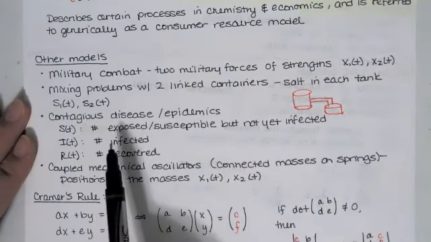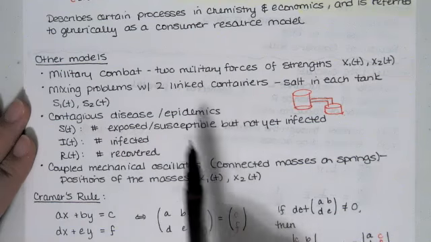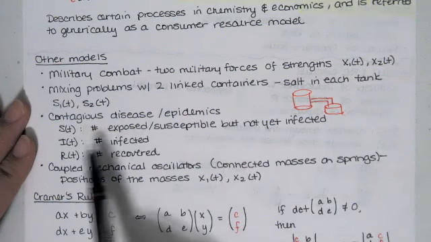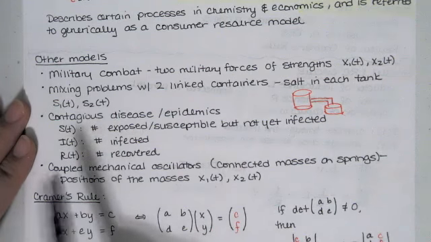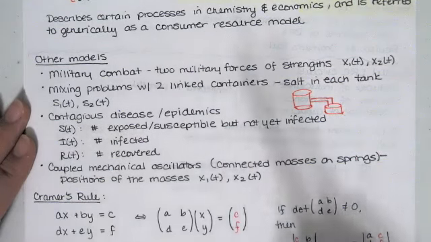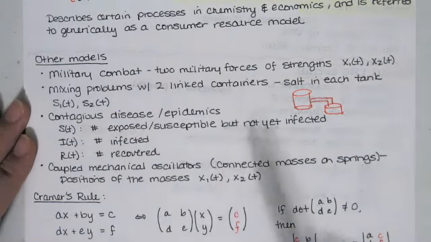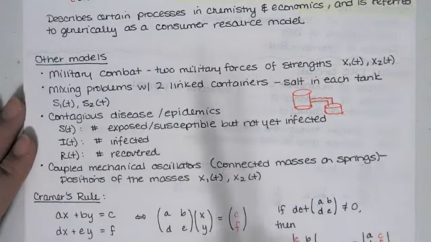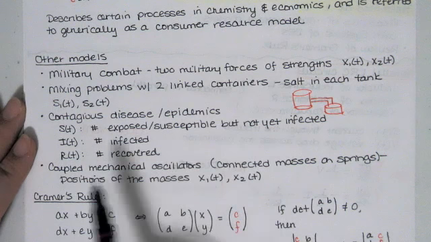appropriate. If S of t is the number of individuals exposed or susceptible to some virus, but they're not yet infected, and I of t is the number of people infected, and R of t is the number of people that are recovered, well, those three functions satisfy a system of three differential equations. And S, I, and R appear in all three differential equations. And then, of course, we can talk about mechanical oscillators.